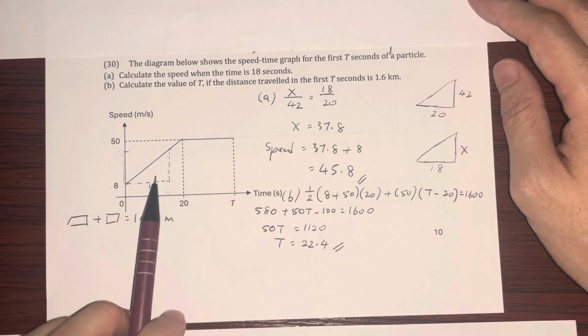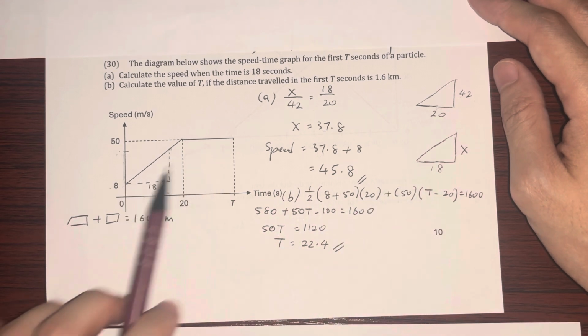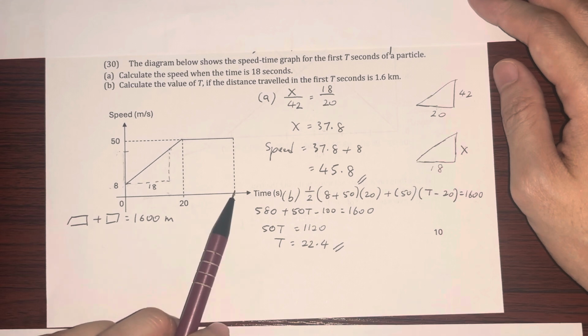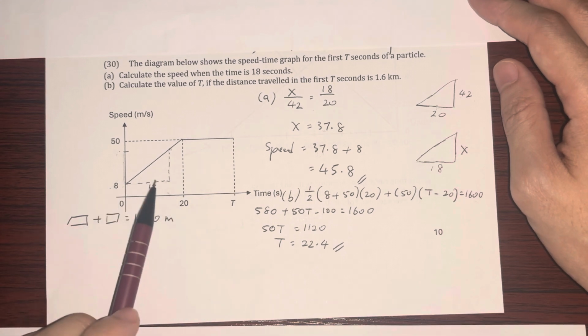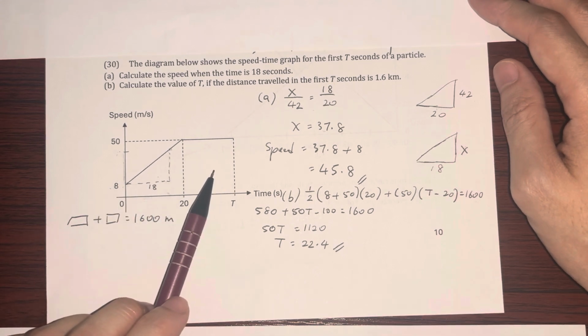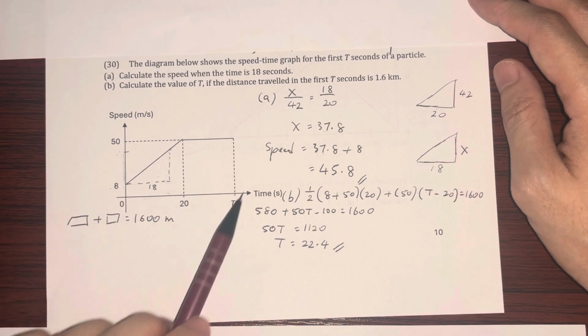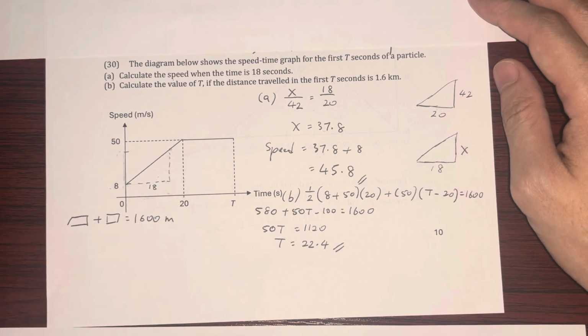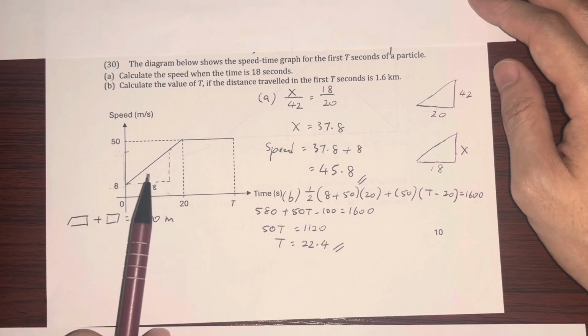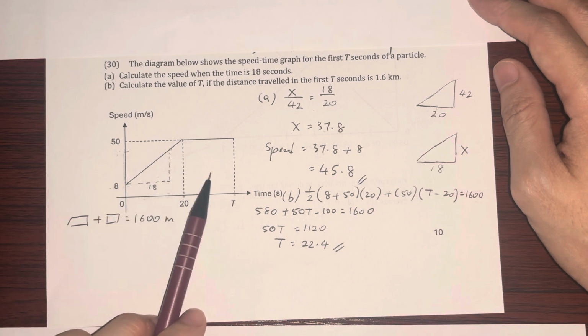And then we count the area under graph. Because until t, you don't know what's t, right? But there's two things here, trapezium and square. You can see the whole thing as a trapezium also can. Oh, cannot, sorry. There's a part here, so cannot. So this must be trapezium plus some sort of rectangle.